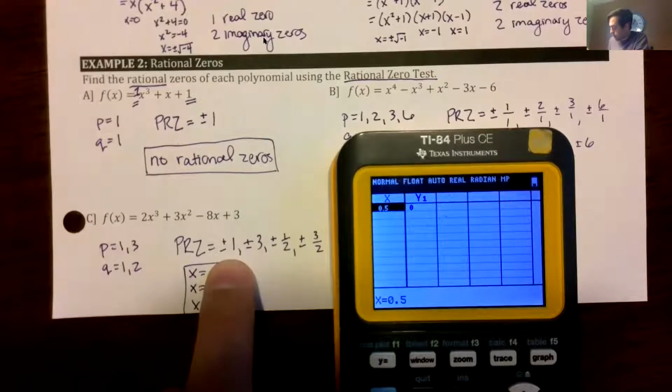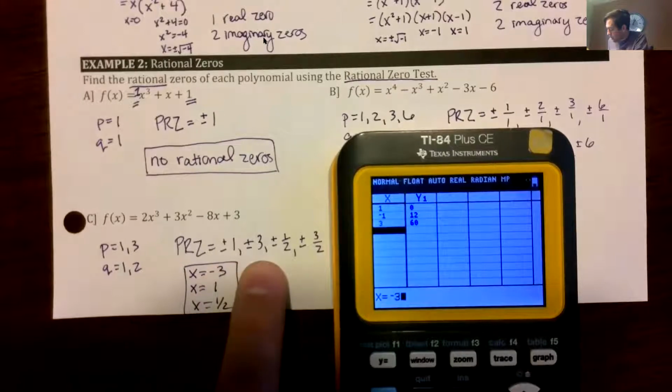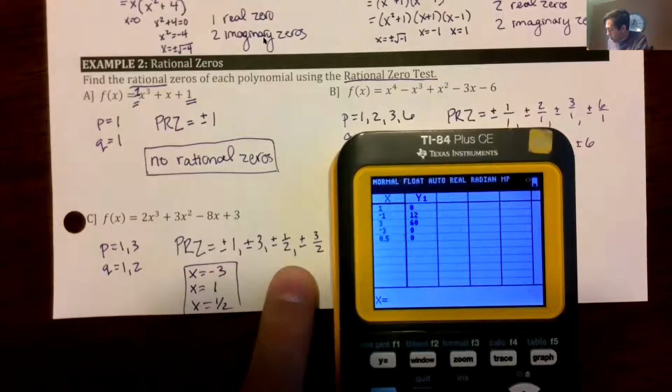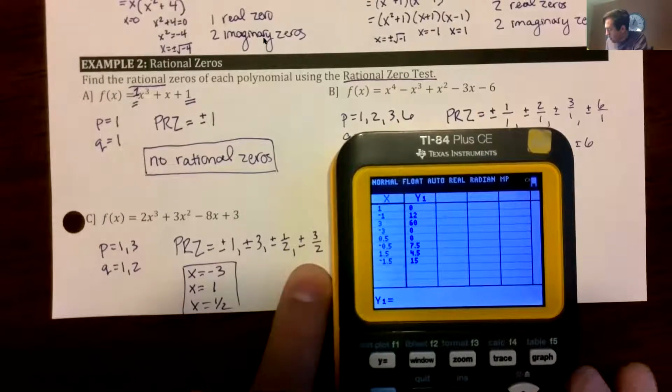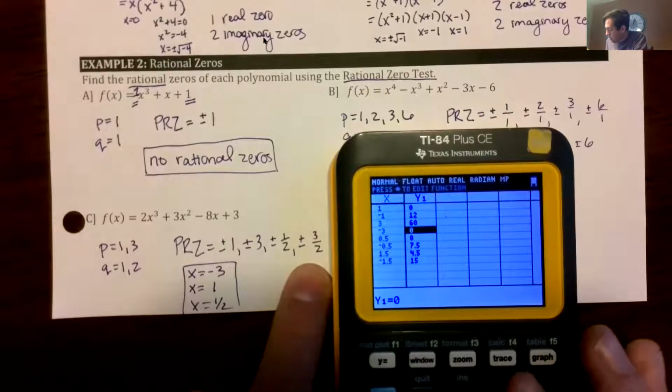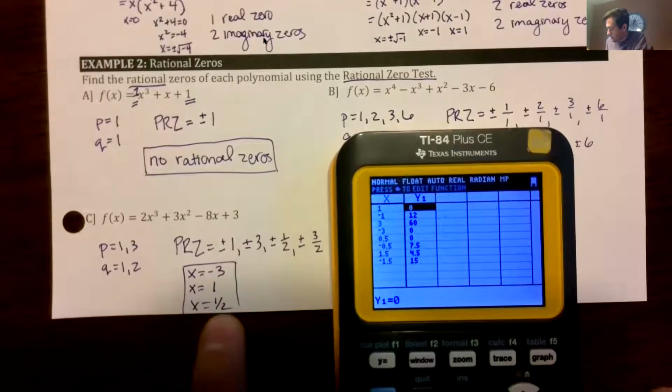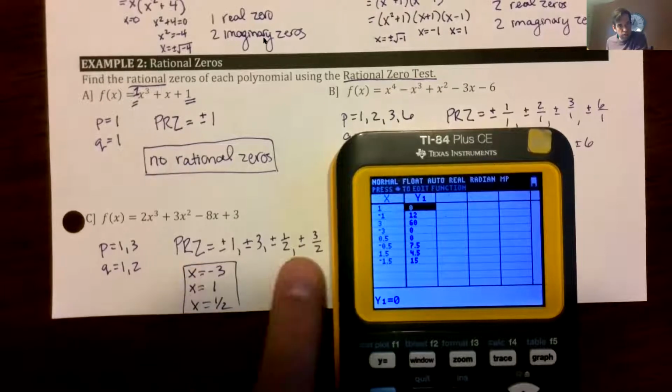You can test every single one. 1, -1. 3, -3. 1/2, -1/2. 3/2, -3/2. And any of them that have a 0 are the answers. Okay, so that's one other way that you could do this, just to make sure that you're checking every single one.